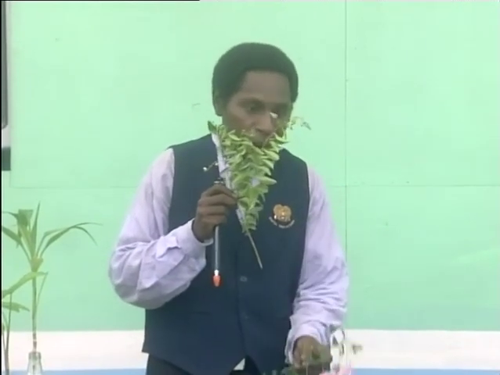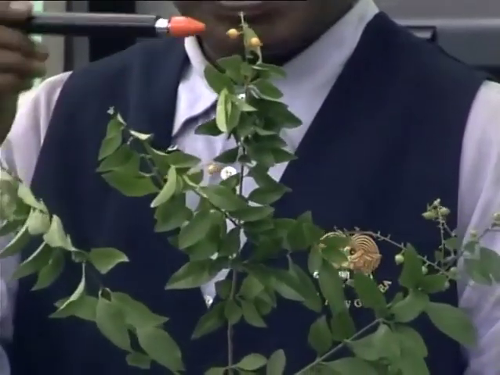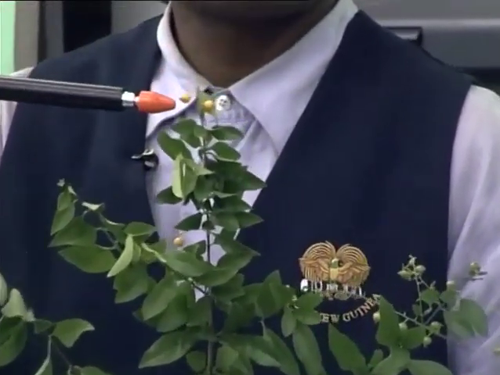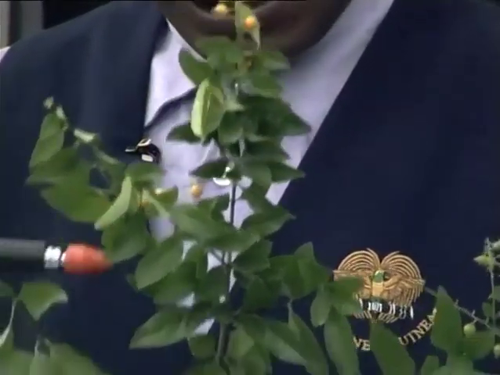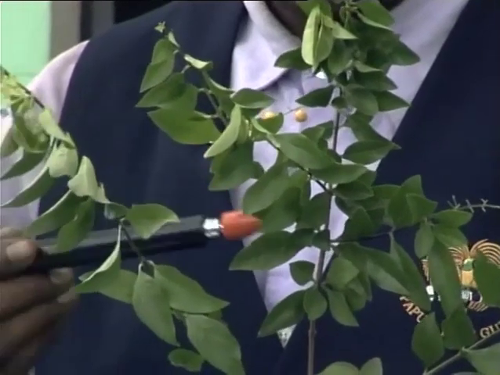Here's another one. There's another one here which also has flowers here. And you can see little bits and pieces of fruits there. We have all its leaves there.